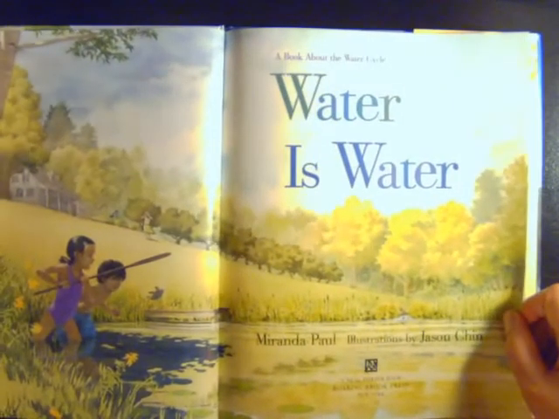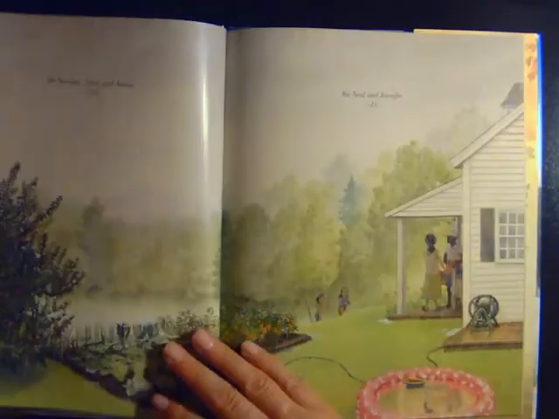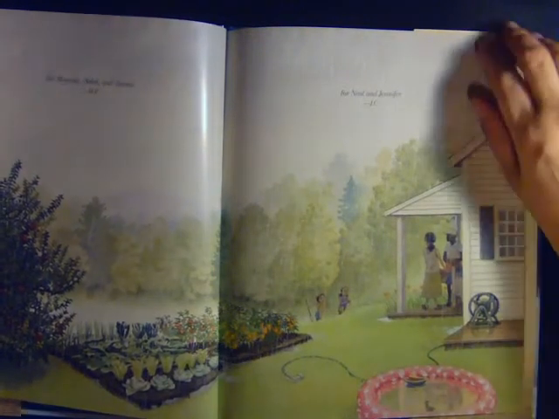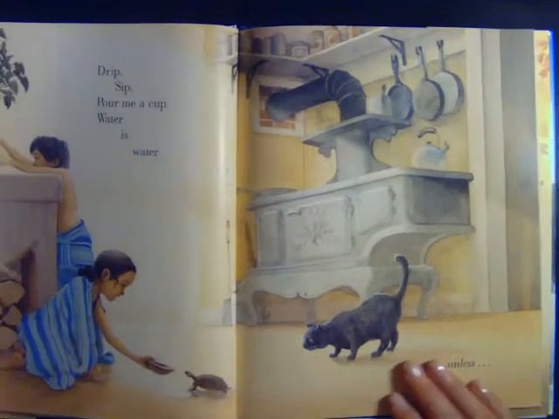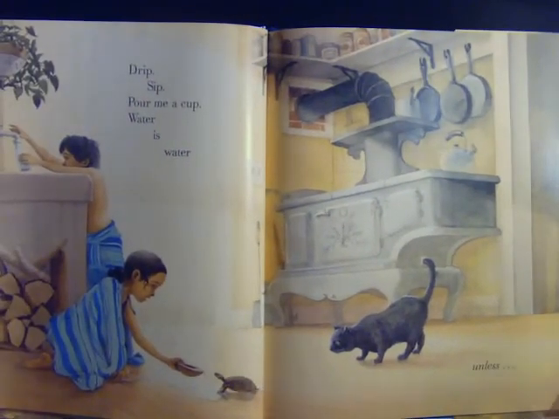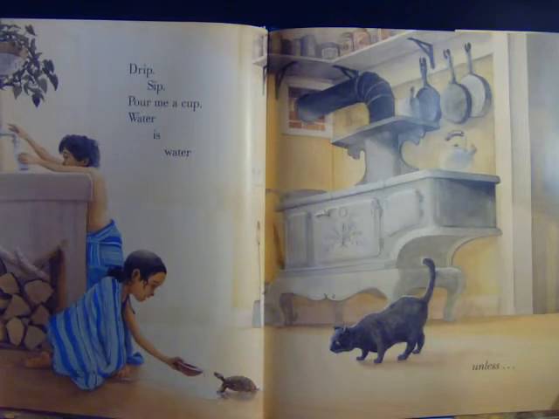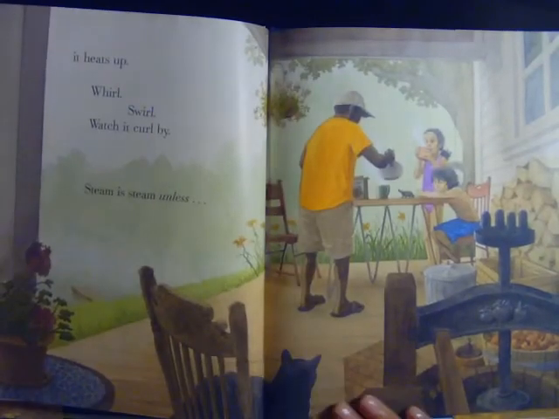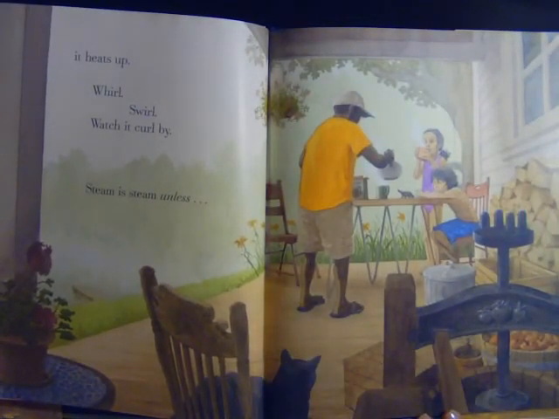Water is water. Drip, sip, pour me a cup. Water is water, unless it heats up. Whirl, swirl, watch it curl by. Steam is steam.